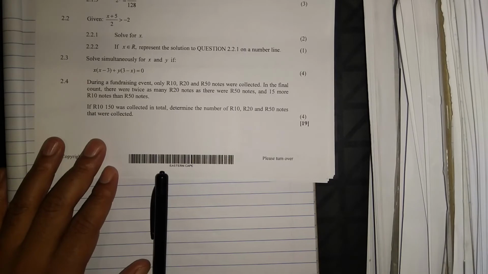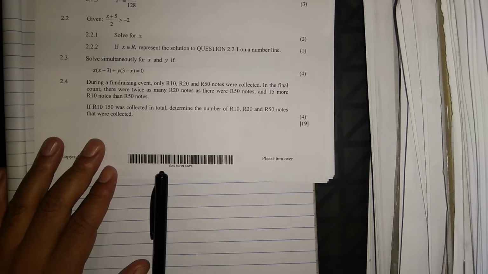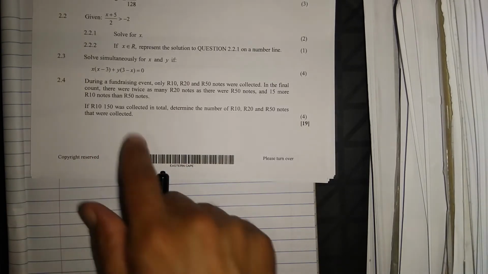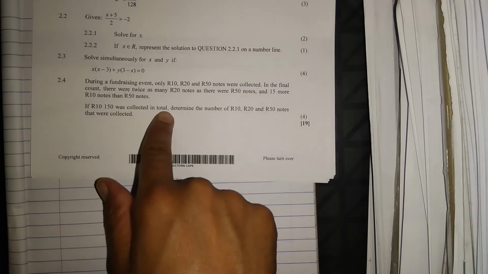10,000 rand and 150, let me say that properly. 10,000 and 150, okay, it's 10,000 rand and 150 was collected in total.